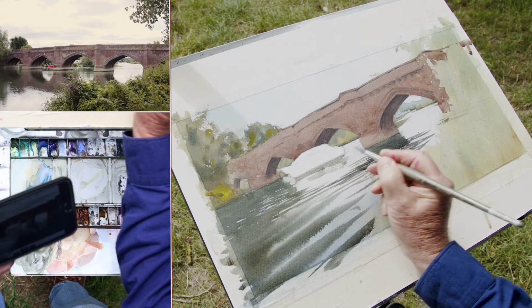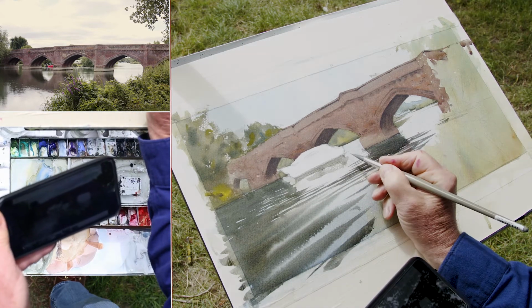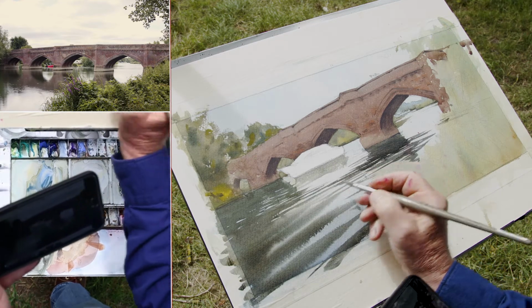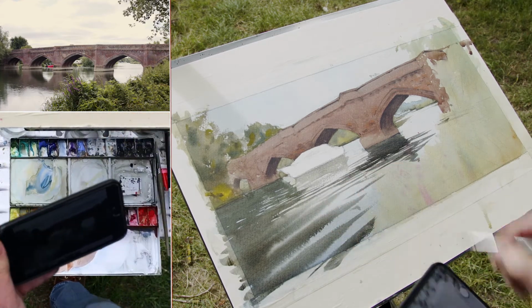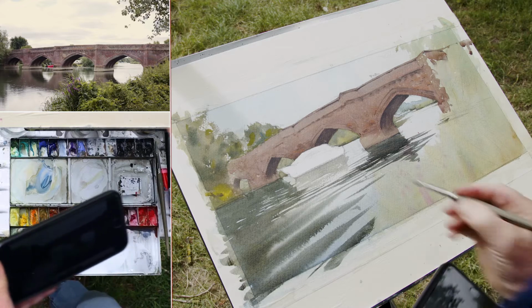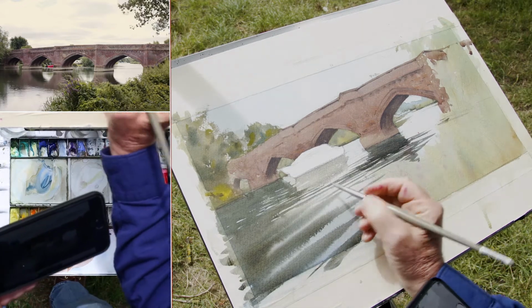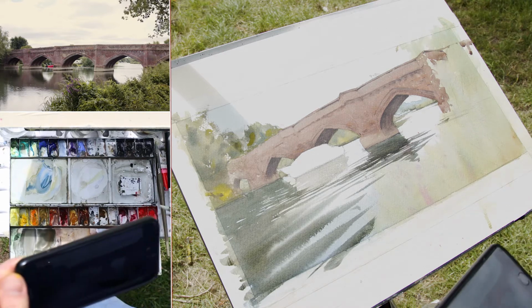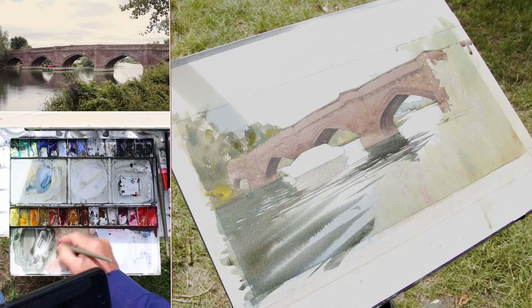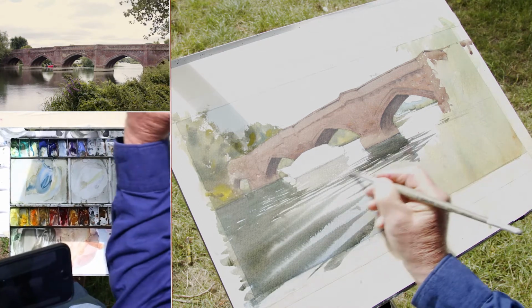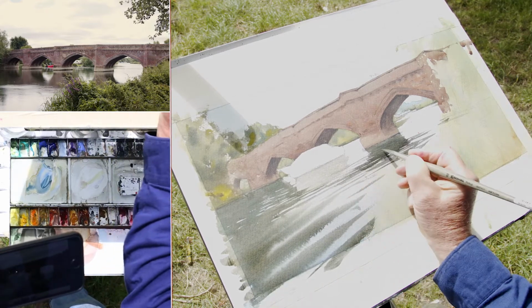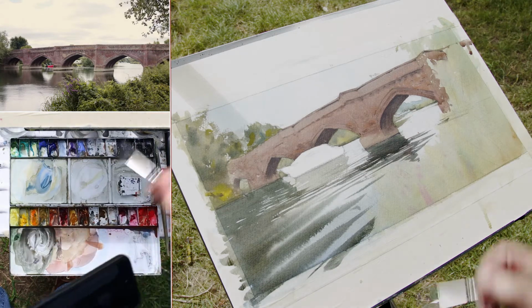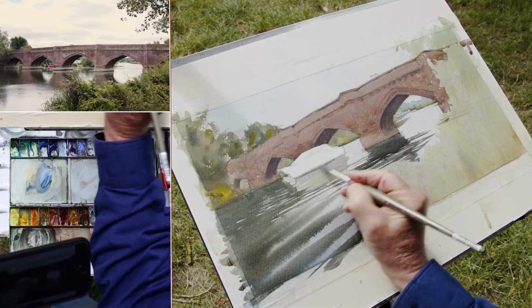Just necessary to concentrate a tad, and just as I come down here, and get into this, just needs a little bit of this here.